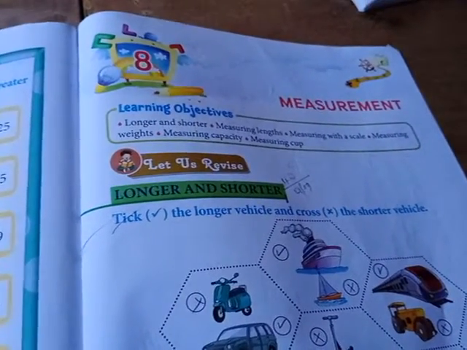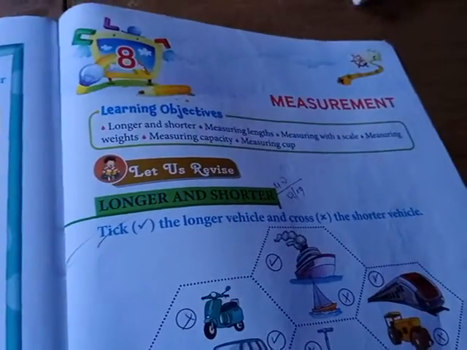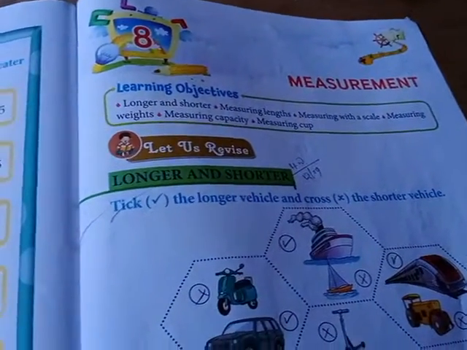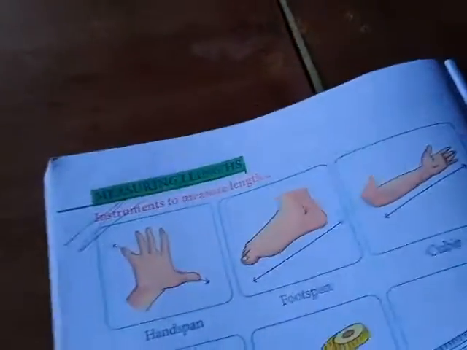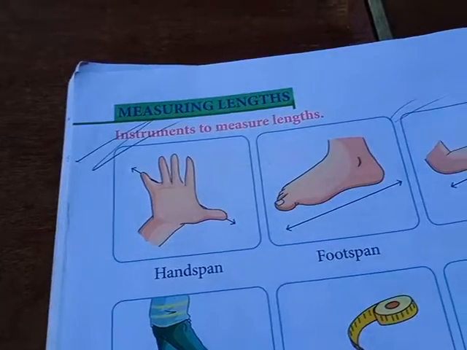Now I will start class 1 maths from chapter 8, Measurement, from page number 123. Measurement. Here are some instruments to measure length.